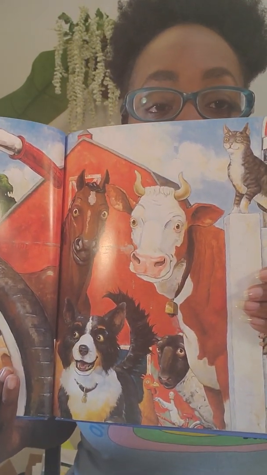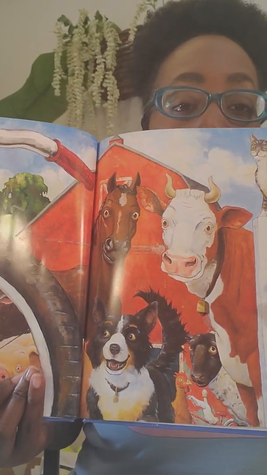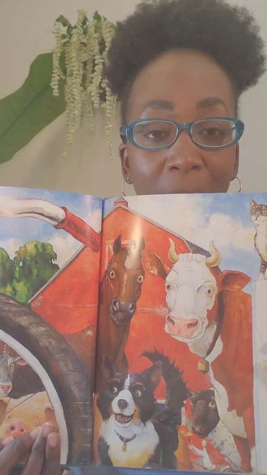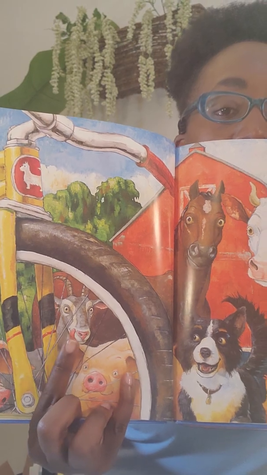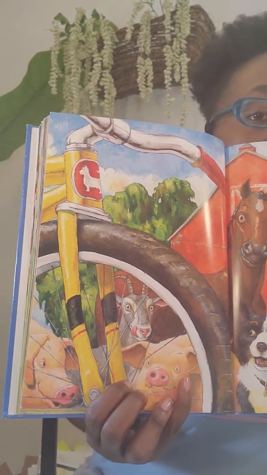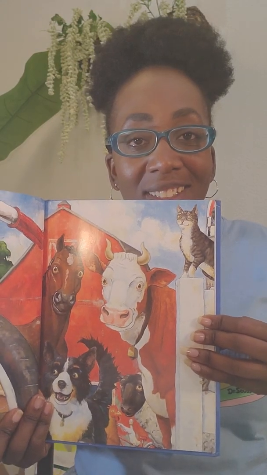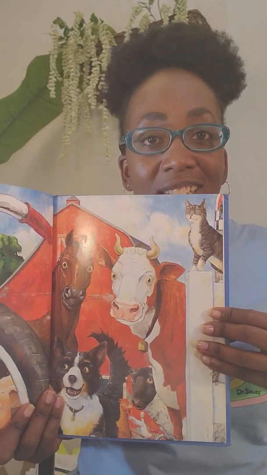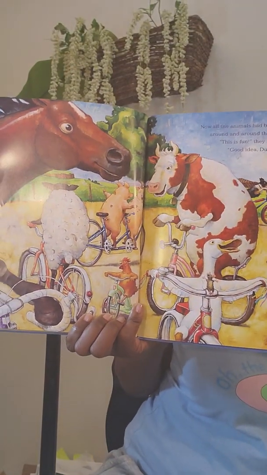How do these animals look? The cat's awake now. All of them are looking with wide eyes at the bikes. All of the animals. And look at the goat. He's got his tongue sticking out. What do you guys predict is going to happen next? What do you think? What do you guess? Did you predict this?